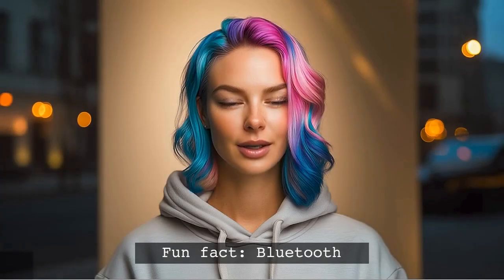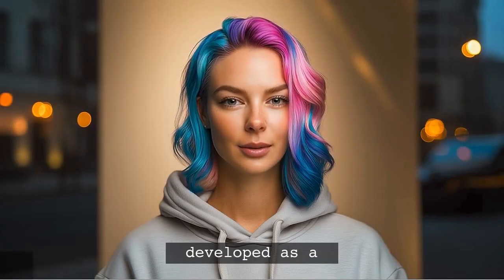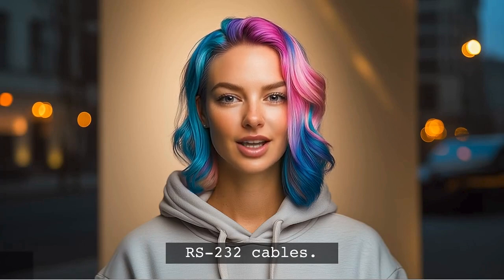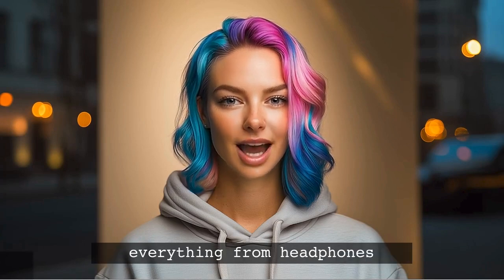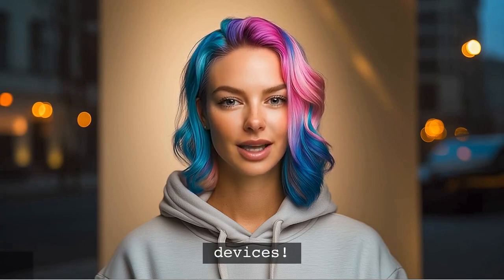Fun fact: did you know that Bluetooth technology was originally developed as a wireless alternative to RS-232 cables? Now it powers everything from headphones to smart home devices.